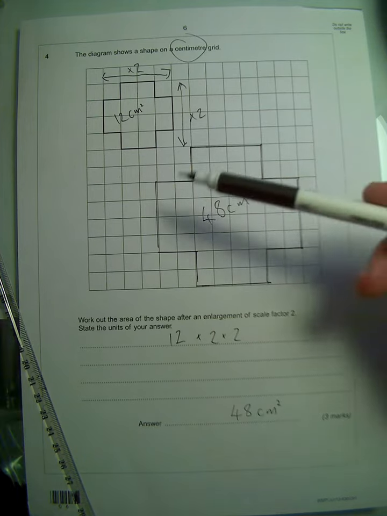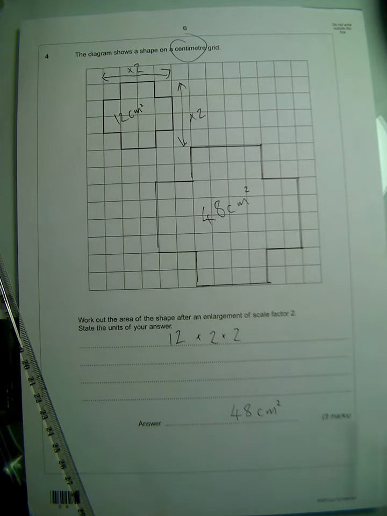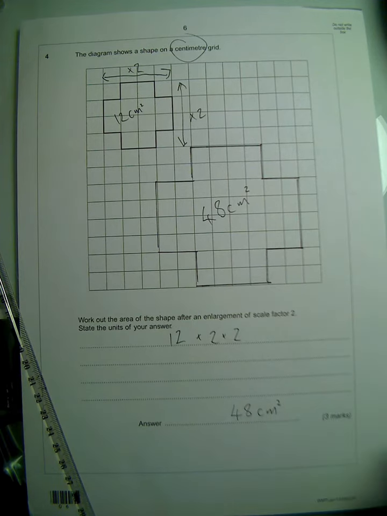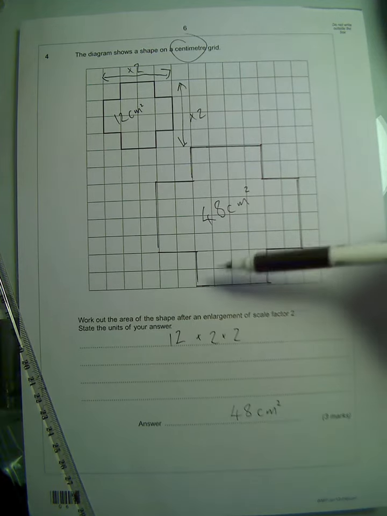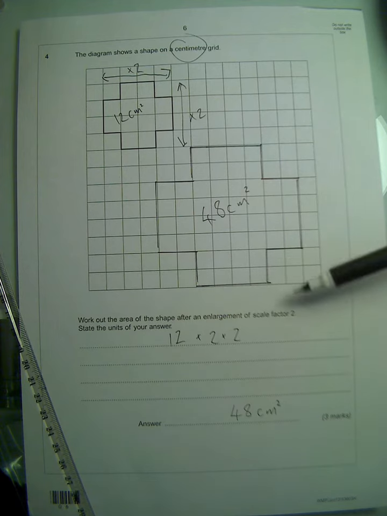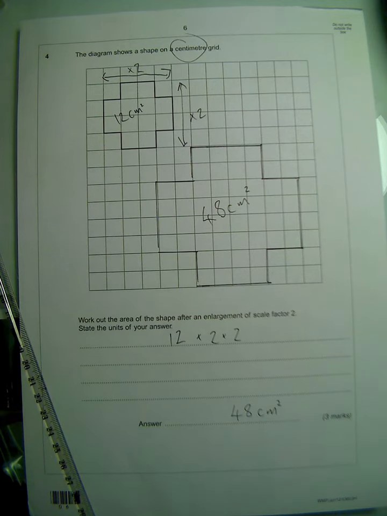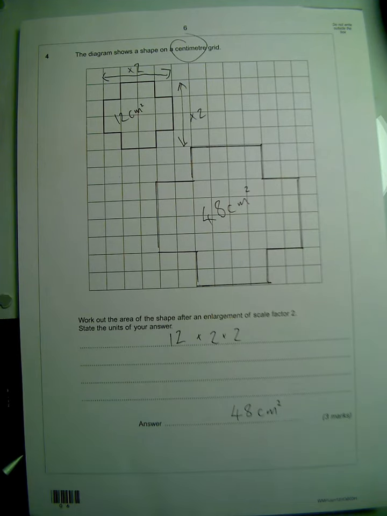And then if we were going into 3 dimensions and this was some kind of a box, then doubling all of the lengths would make the box 8 times bigger, because it would get bigger by 2 times in this direction, 2 times in this direction, and 2 times in the third direction. 2 times 2 times 2 would be 8. So doubling the length of a box makes the area of the sides 4 times bigger and the volume of the whole thing 8 times bigger. So this wasn't really a question about graph transformations. It was really a question about knowing that.